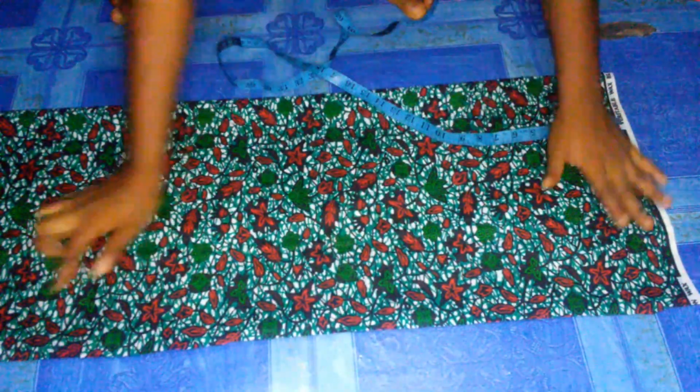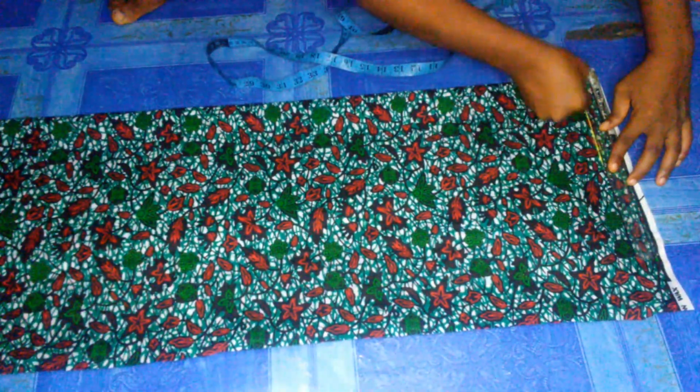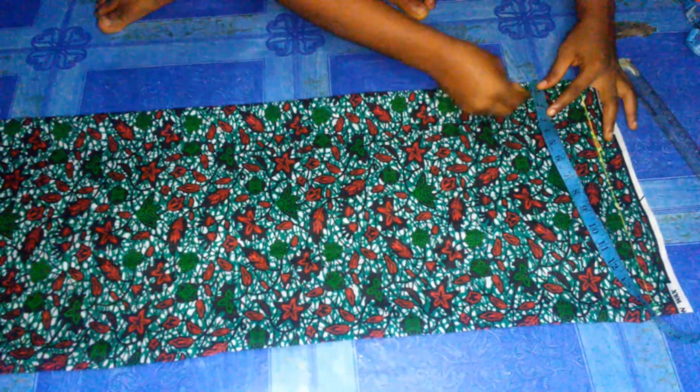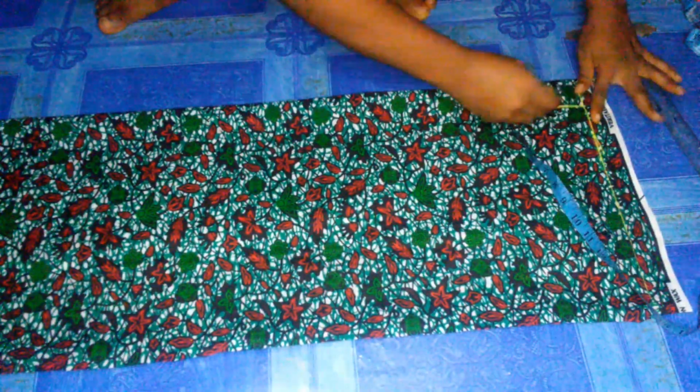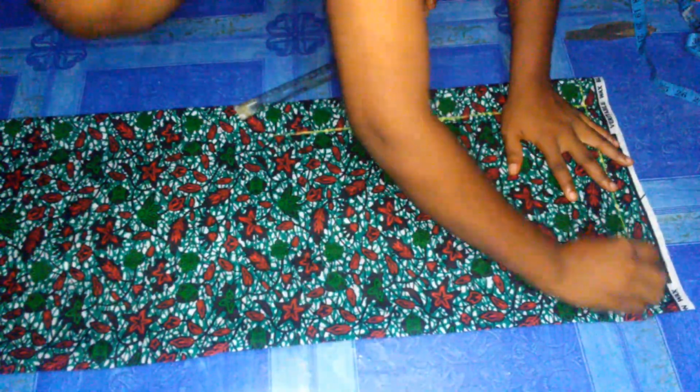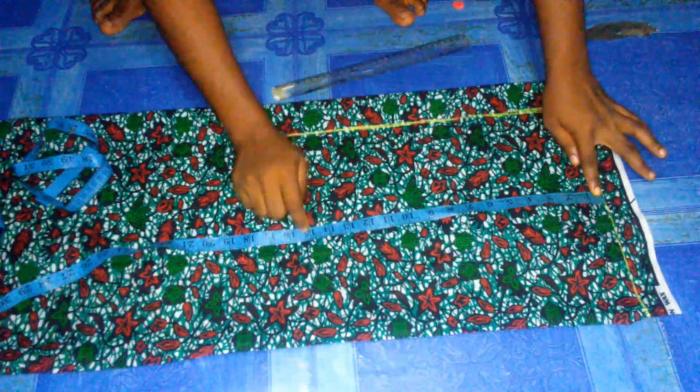I've gone ahead to fold my fabric into two using my hip divided by 4 plus 5 inches extra allowance, that will serve as excess that we will use to alter our trouser parts. I've marked out my starting point, and at that folded area I'm marking out 2 inches. We are going to start drafting our short from that 2 inches mark.